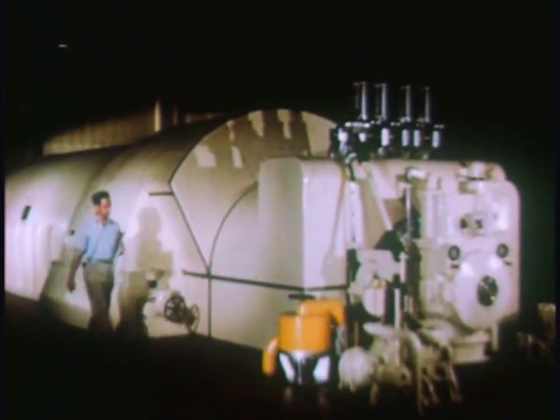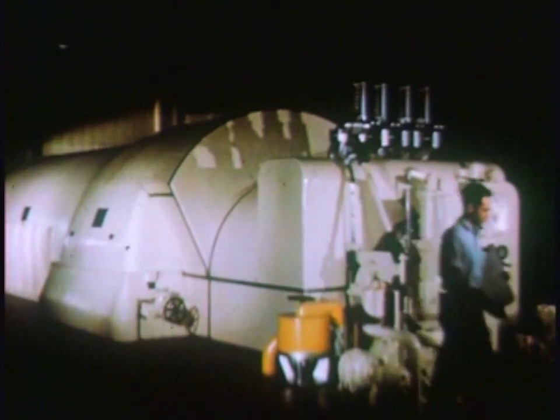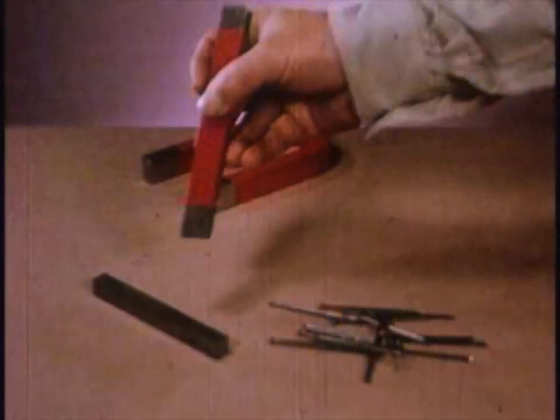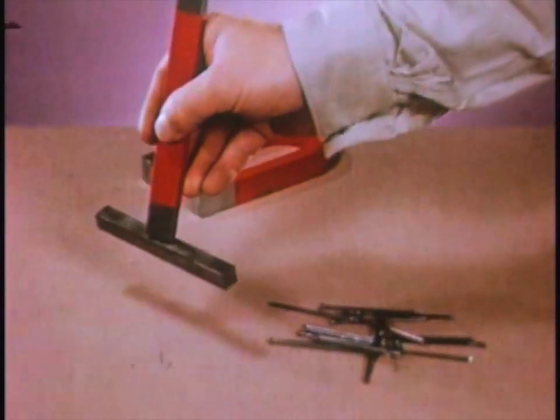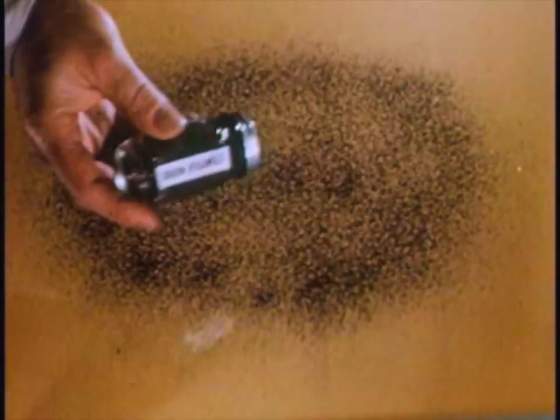In order to explain the manner in which electricity is produced by electromagnetic generators and used in most electrical machinery, let's have a look at magnets and magnetic fields.